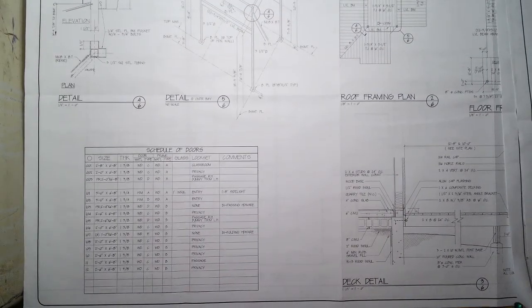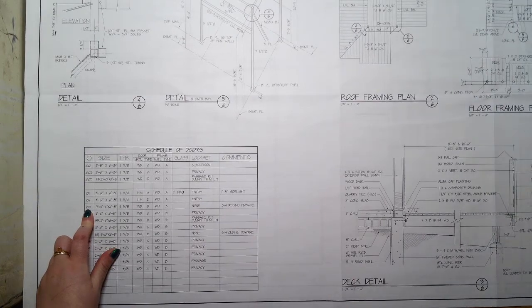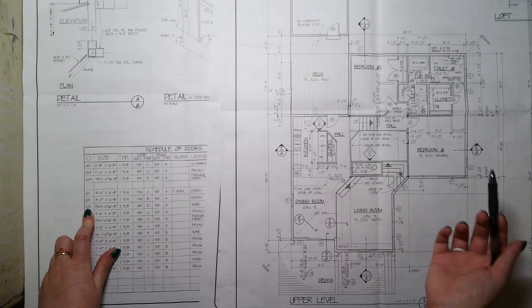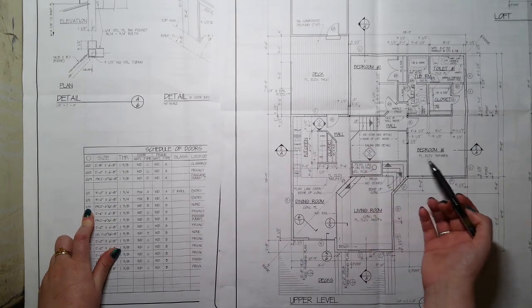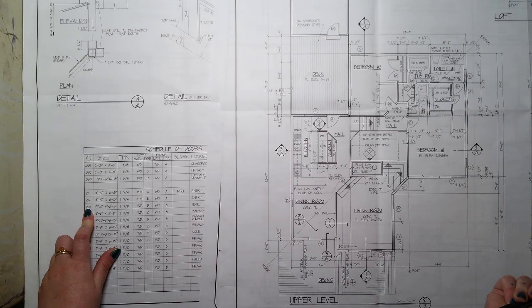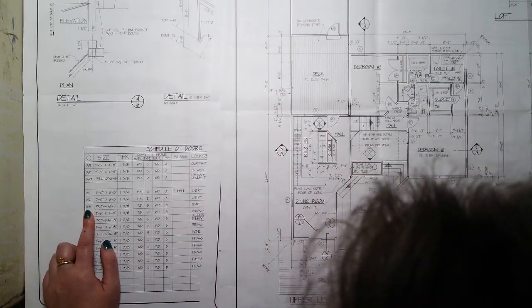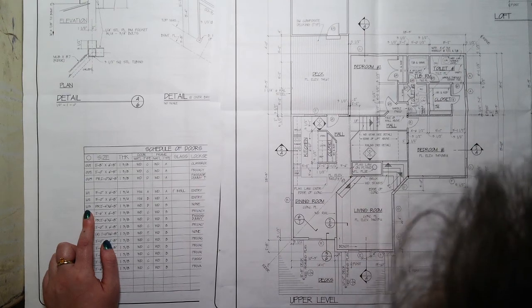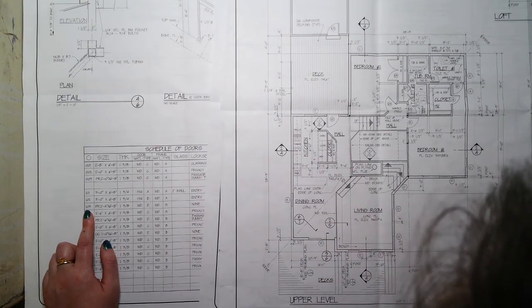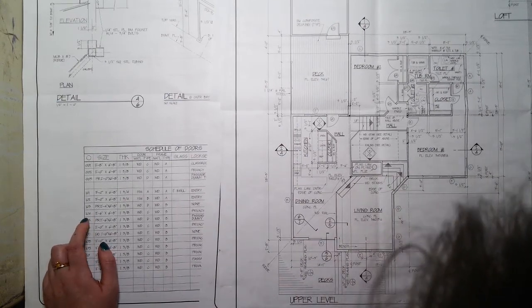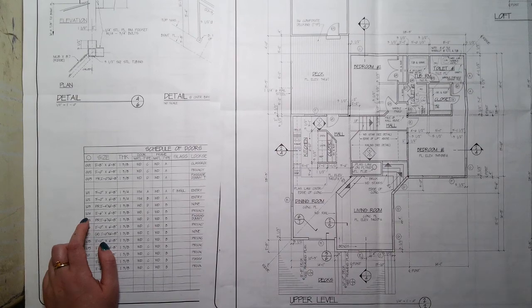But even then I can say, okay, door 103 is a door type D, and I can go and check and find door 103. 101, 102, where are you, 103? If I can't find it right away, I'm not going to sit and hold on to it for too long, because I don't want to spend too much time doing that.